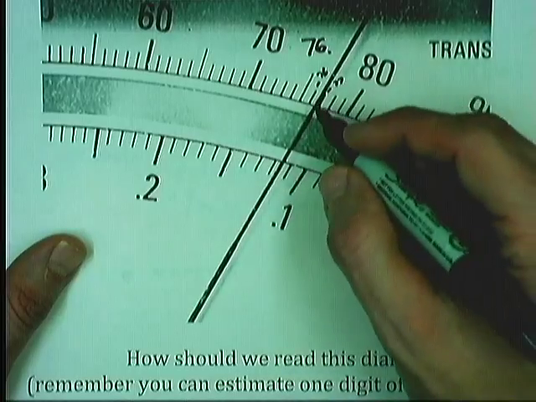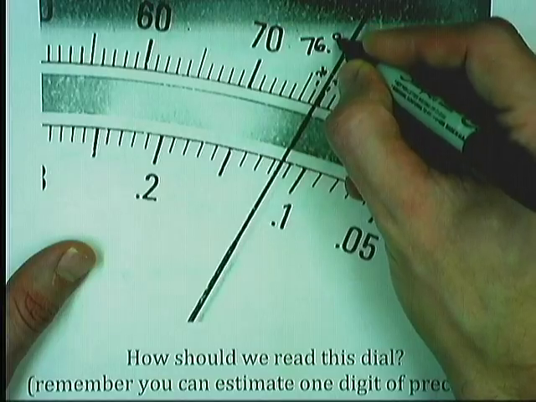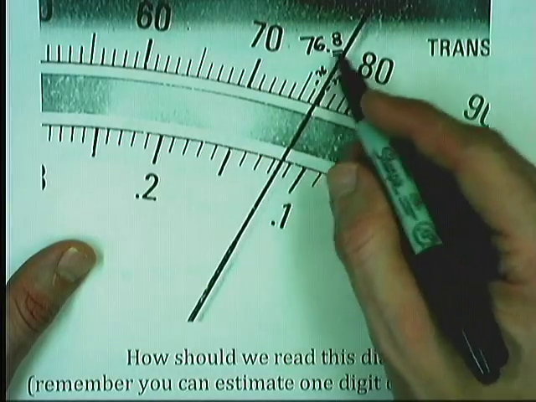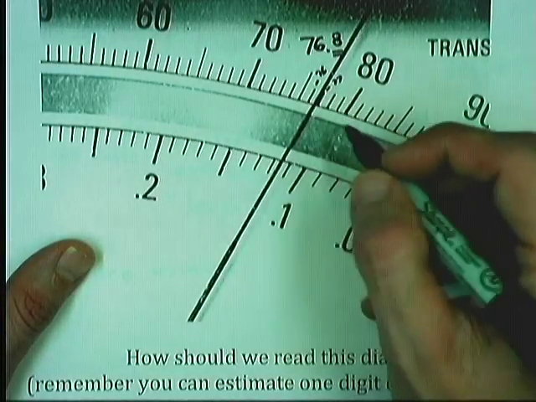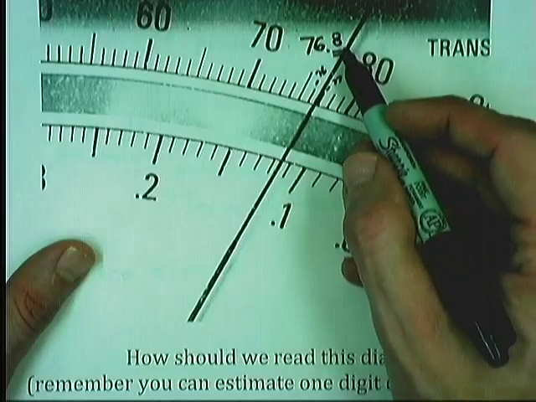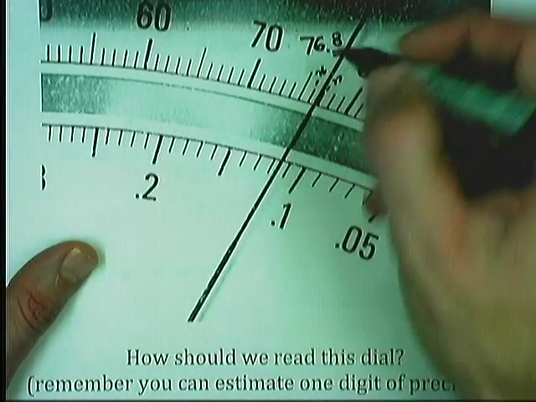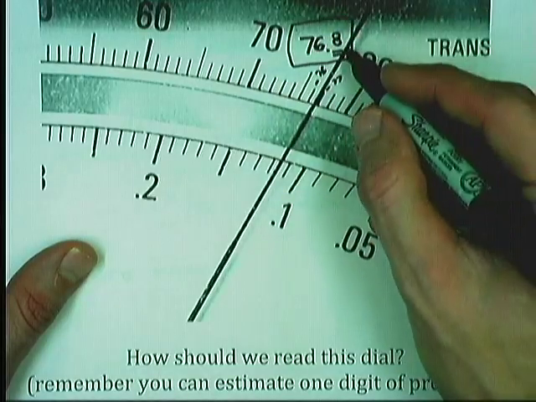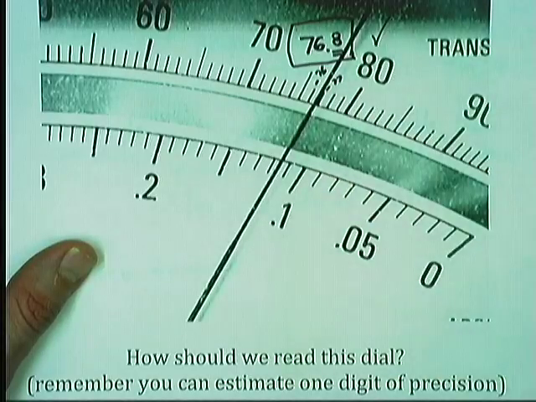Now, by my eyes, I mean, you may disagree with me. I'm just going to say that what I'm reading or estimating that last digit as is 0.8. So 76.8 would be my reading. It's almost 77, greater than 76 clearly, but this 0.8, I just estimated that. I don't know that that's true, okay? I just estimated it. So that's my estimate. I'm allowed to estimate 1 digit and only 1 digit, and I'm done, and that will be what I would report in my data sheet, okay?